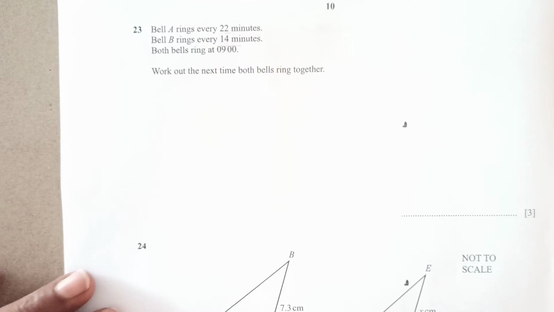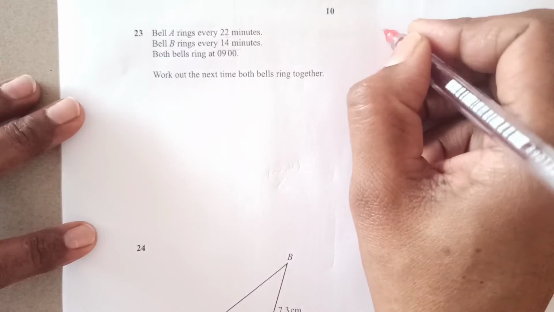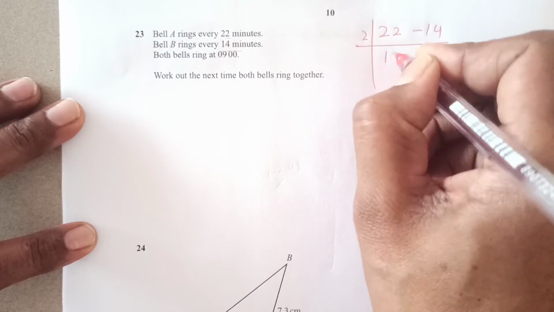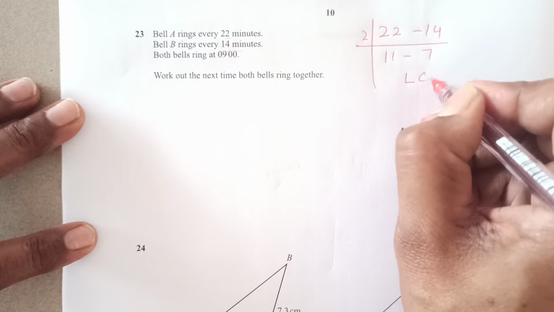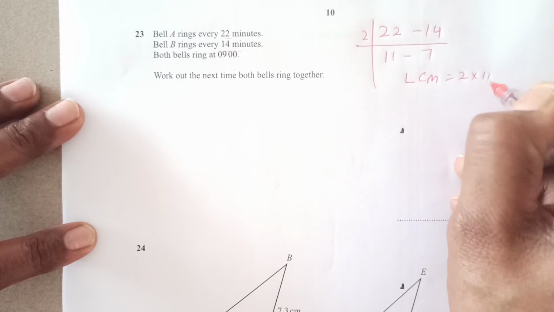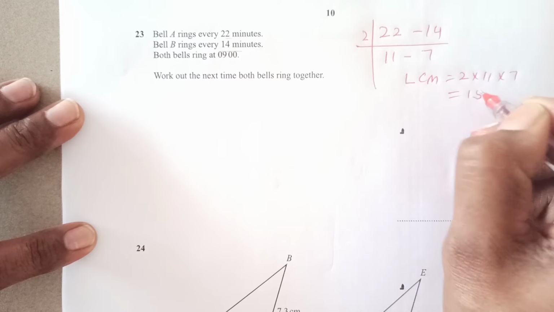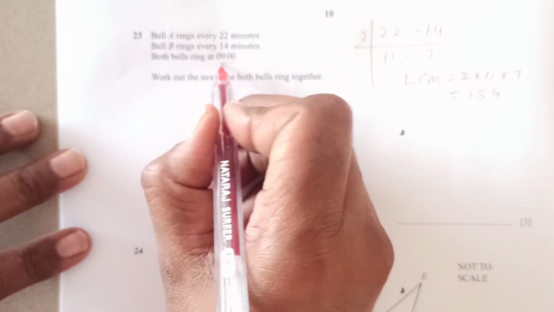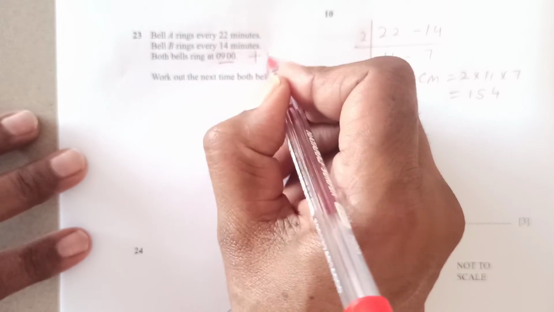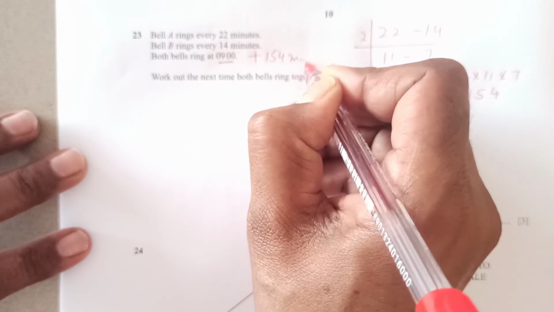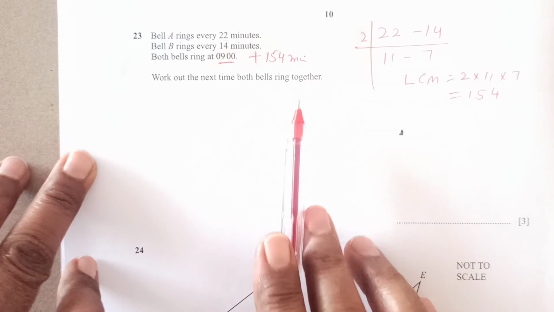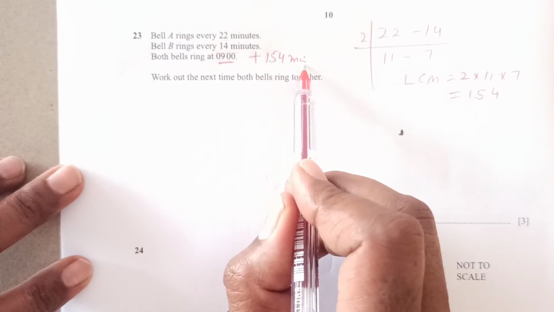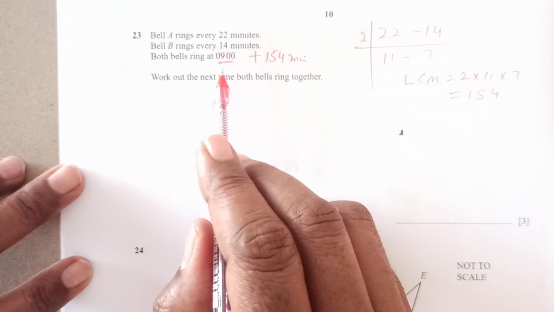So the best way to do these kinds of questions, we will take the LCM of 22 and 14, right? So divide by 2, it's 11, 7. So LCM is 2 times 11 times 7, which is 154. This is 154 minutes. So the first bell rings at 9, then after that both bells will ring together after this much time, right?